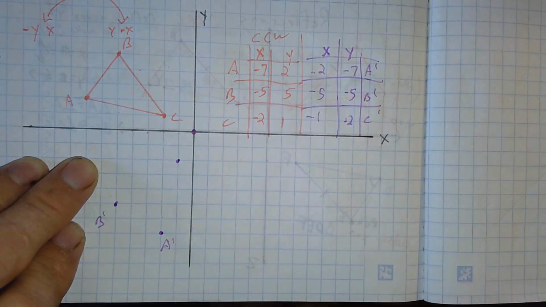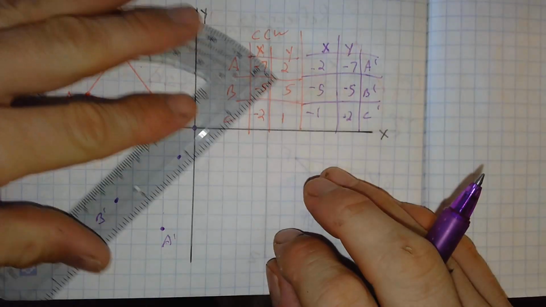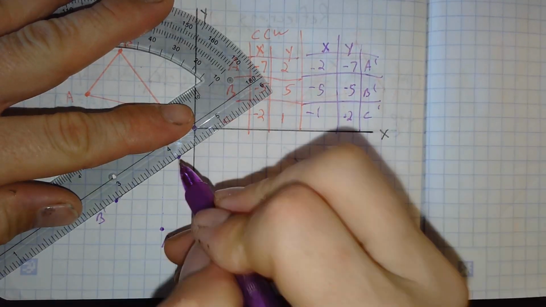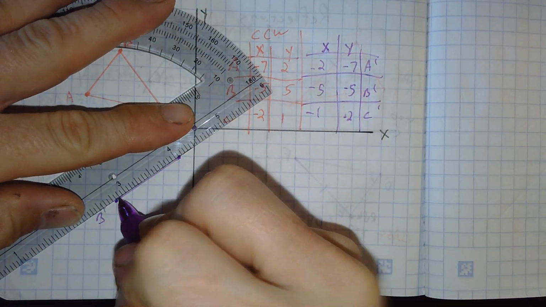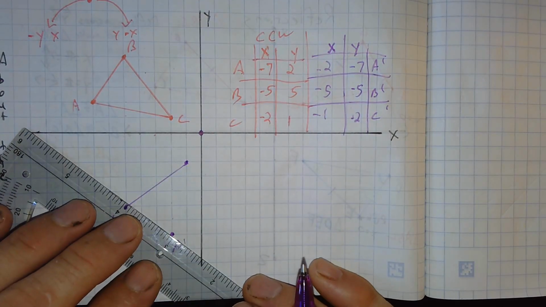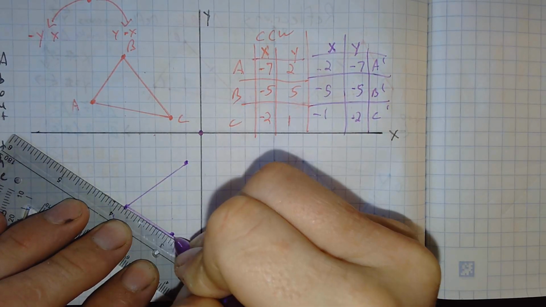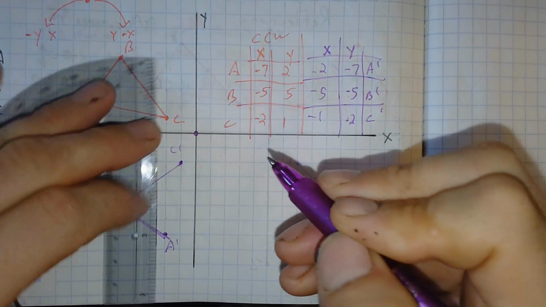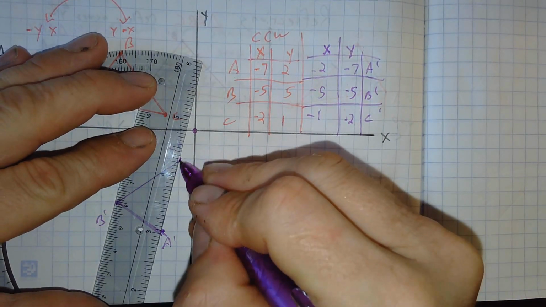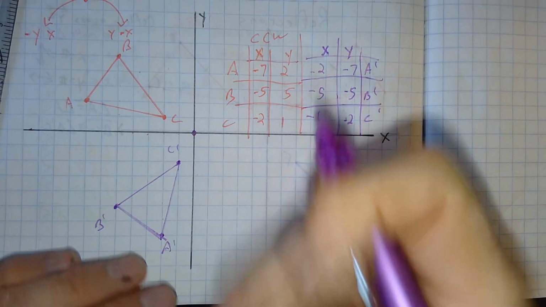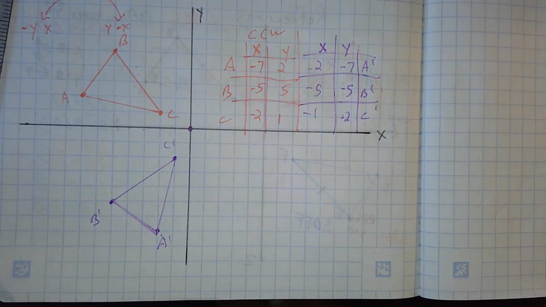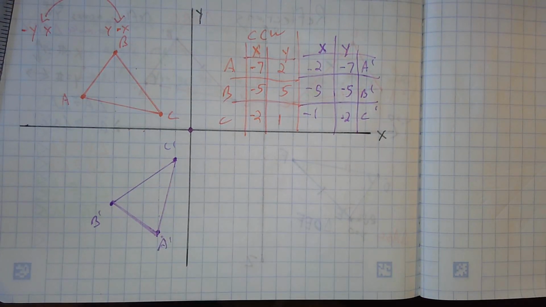All right, so if I go ahead and make my triangle, whoops, make this C prime, and there we go. There's my new rotated triangle about the origin. Okay, and it's rotated counterclockwise 90 degrees.